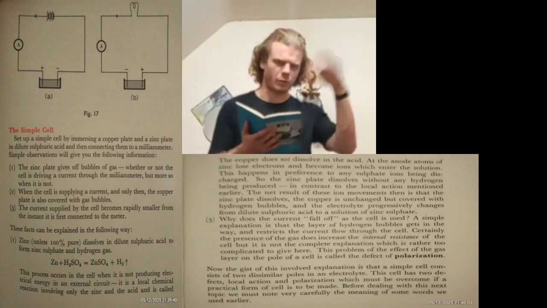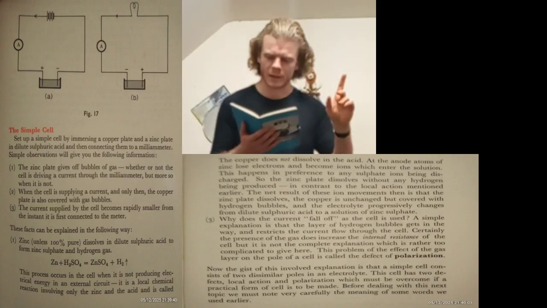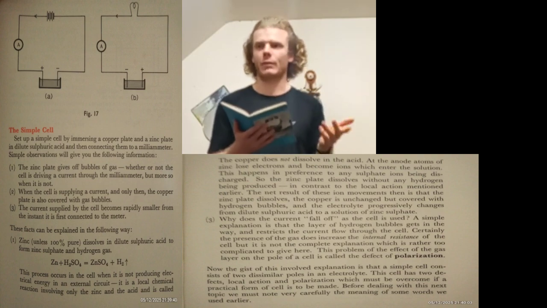The first problem is these bubbles there. We have to get rid of these bubbles. And the second problem is the zinc plate dissolves. We should use something else than zinc.